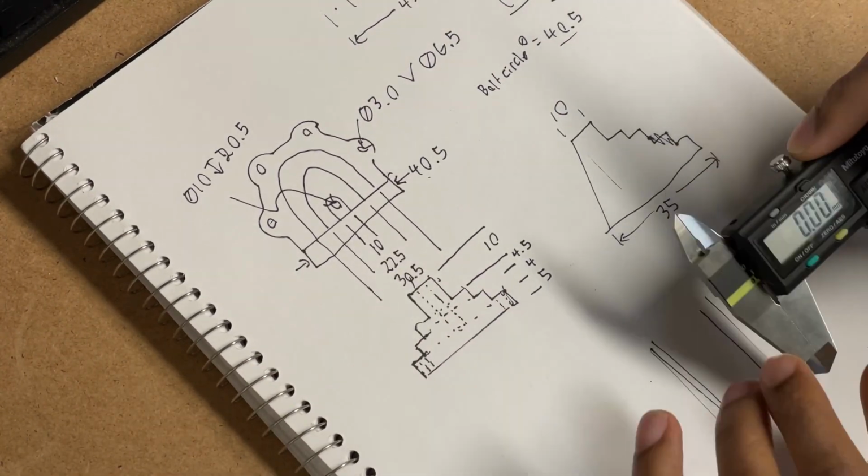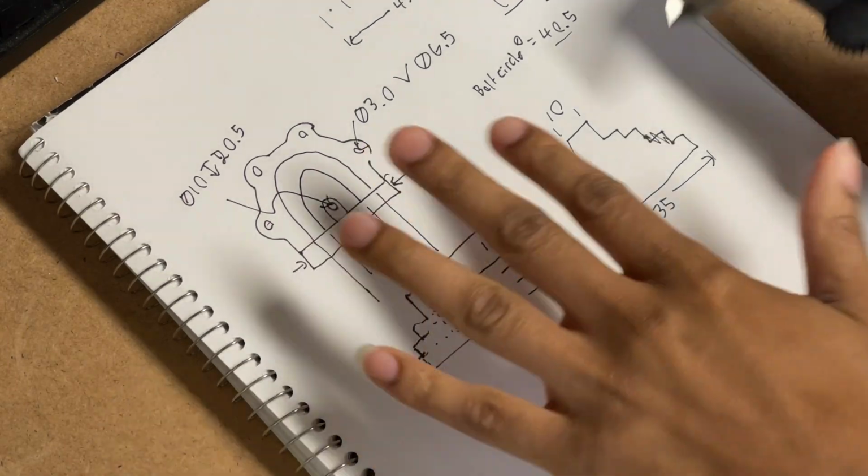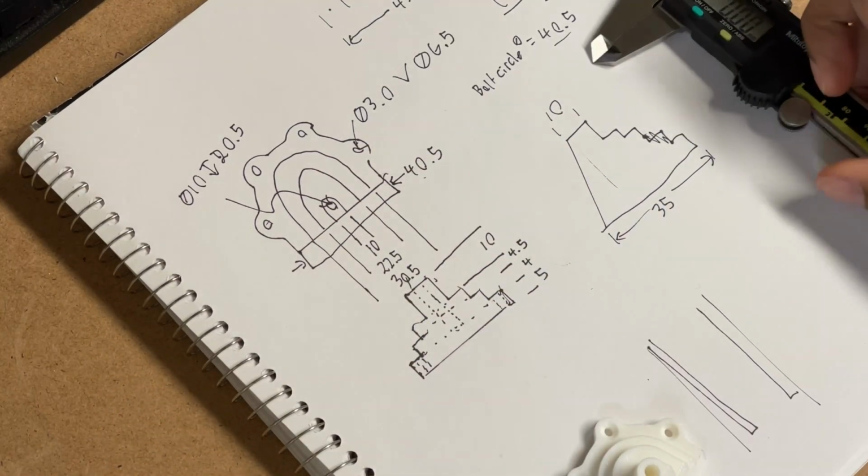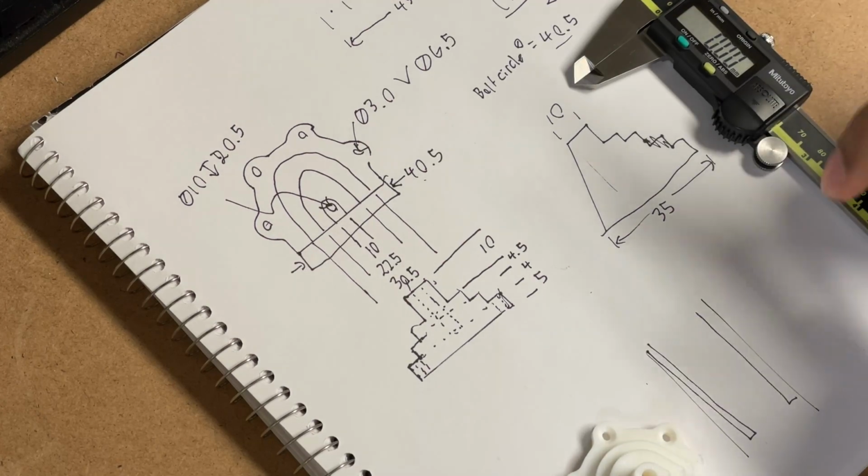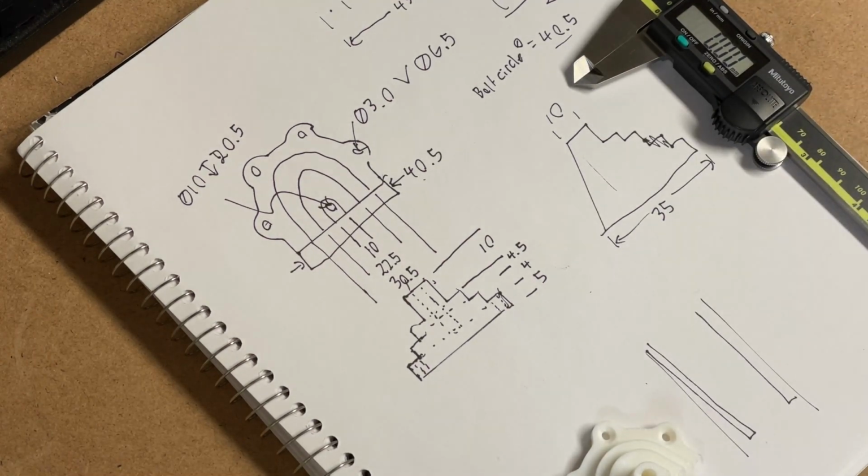But I find I always miss something. But that's okay. Try to get as much as you can. Because this is not our engineering drawing here, right? We're just doing a sketch to help our CAD process.